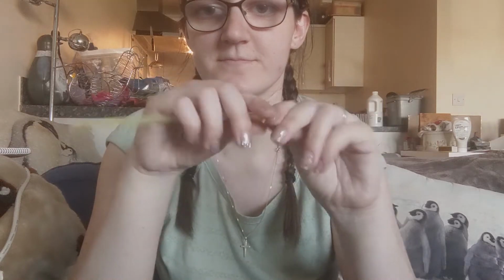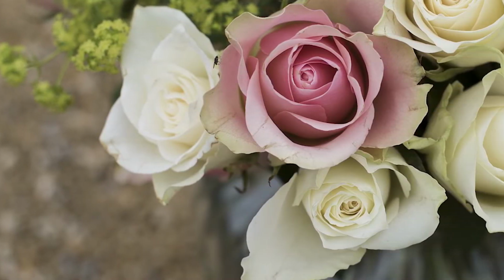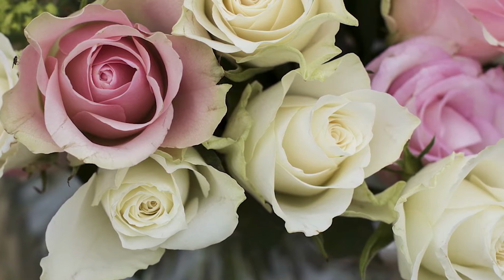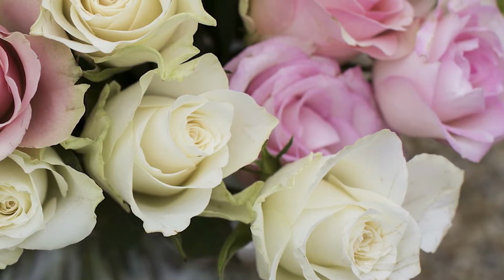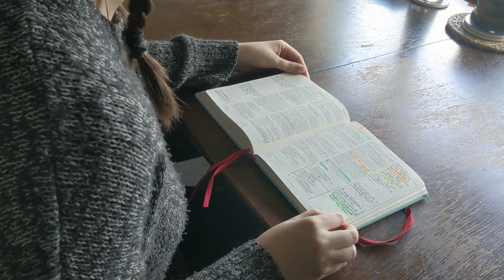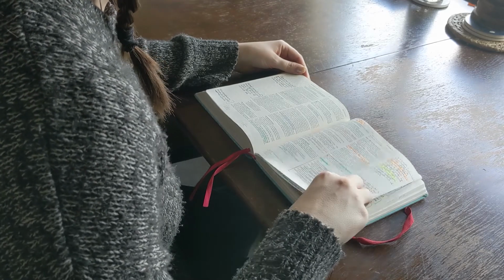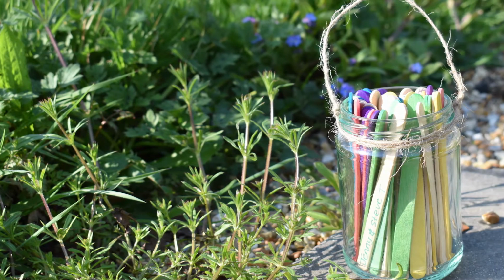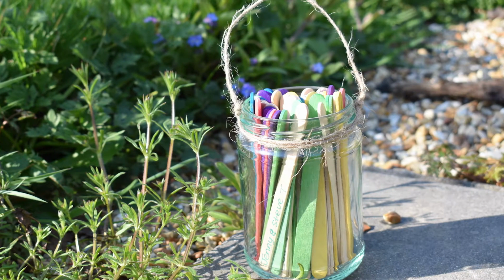Number 16. Create a glow stick chain. Pray for each person as you crack the glow stick, then create a chain and hang it up to remind you to pray. Number 17. Pray it with flowers. Create a flower arrangement that reminds you of each person. Number 18. Ask God for a Bible verse to pray over each person. Number 19. Make a prayer jar and add each of your 5 people.